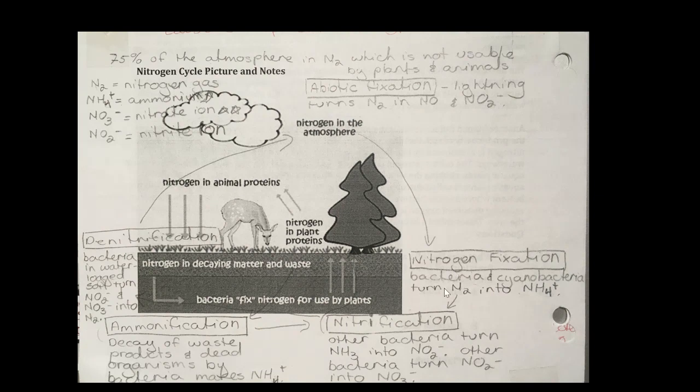Ammonium is then turned into more usable forms. Well, some ammonium can be taken in by plants, not much. Most of it goes into the nitrification. So other bacteria turn that ammonium into first nitrites, which are toxic, and then nitrates, which are very usable to plants. The nitrates go into the plants, which then the animals eat, and then everything dies and produces waste products.